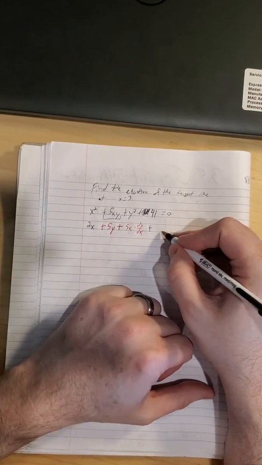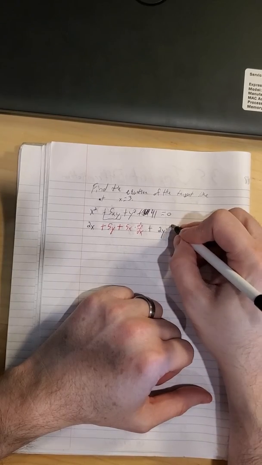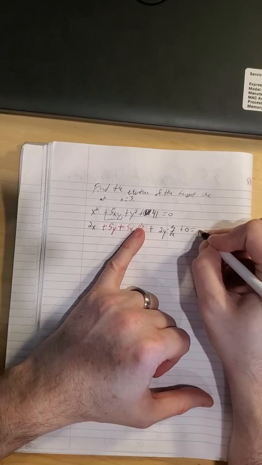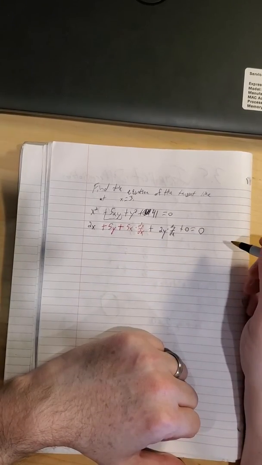Next term, a y squared. Derivative of y squared, 2y times, don't forget your dy/dx. Derivative of a constant is 0. Derivative of 0 is 0.